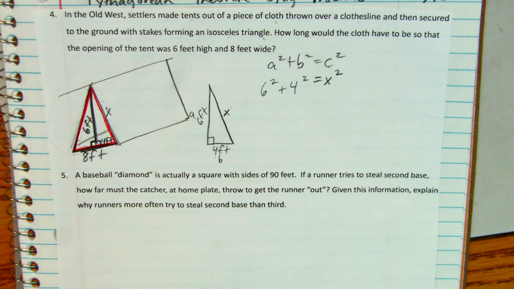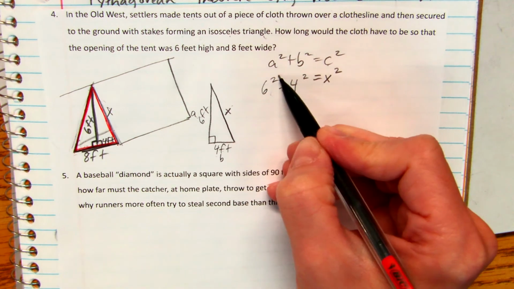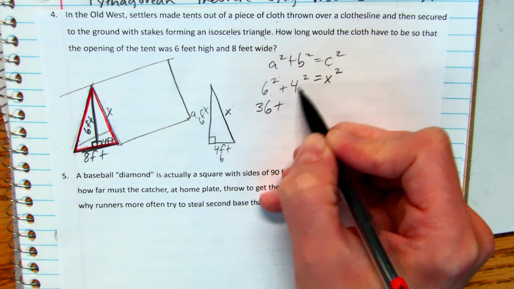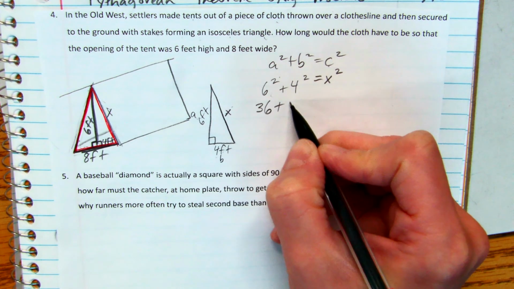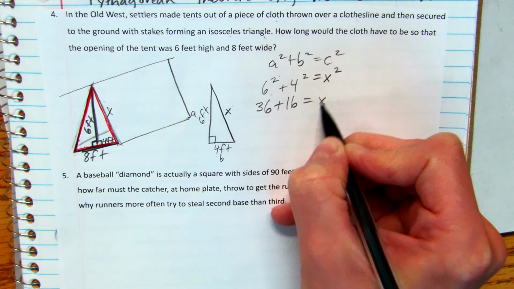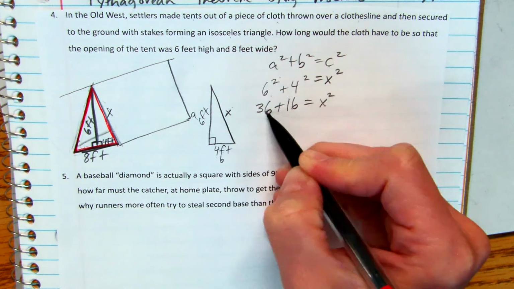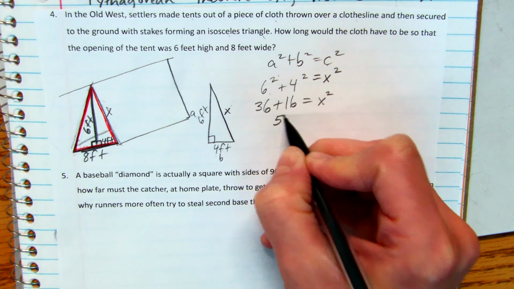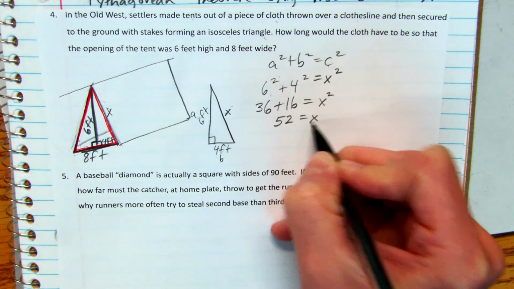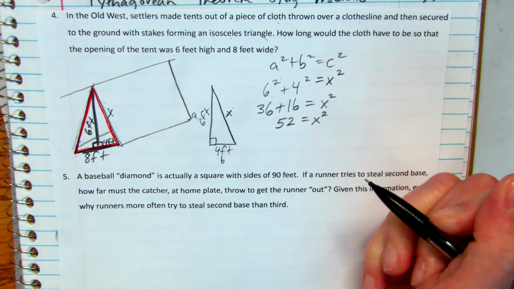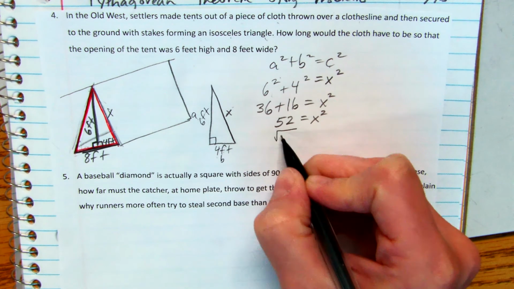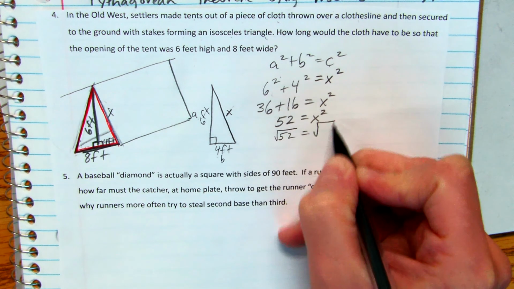Okay? So 6 squared is 6 times 6, which is 36. 4 squared is 4 times 4, which is 16. And so we did the powers first, and now we're going to add them. We're using our order of operations. We get 52 equals x squared. So what do I do now? Square root. Square root. You guys are so good. You're good with the vocabulary.